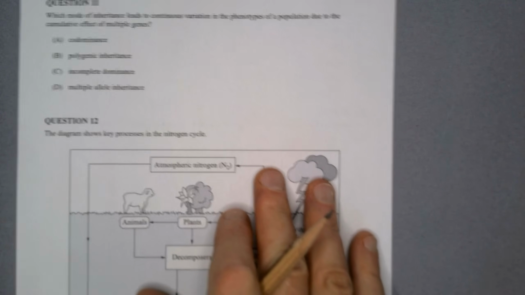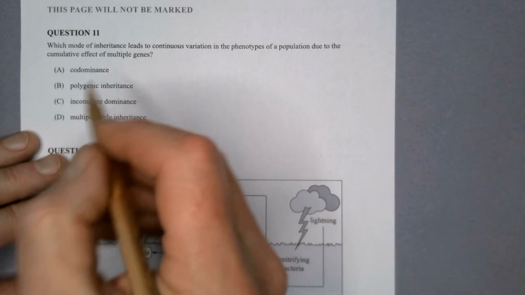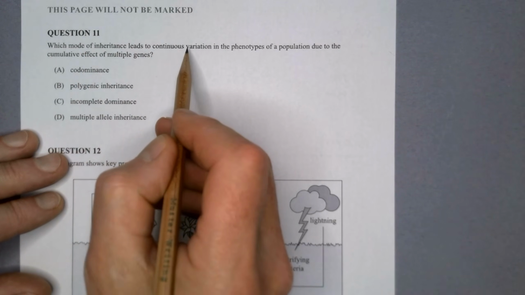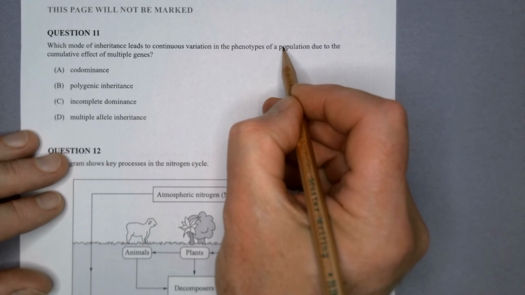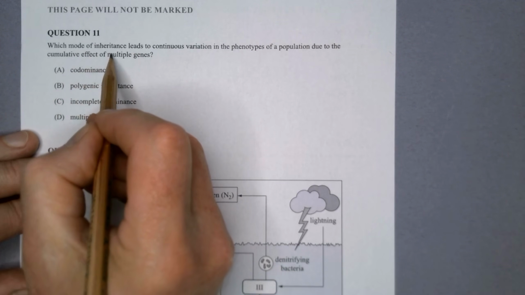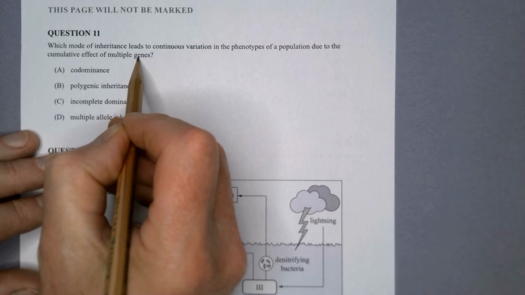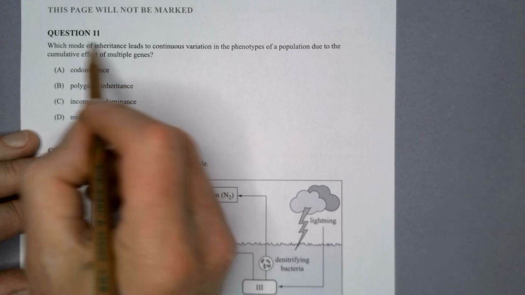Let's have a look at question 11. Which mode of inheritance leads to continuous variation in the phenotypes of a population due to the cumulative effect of multiple genes? Right. So the cumulative effect of multiple genes here is the key.